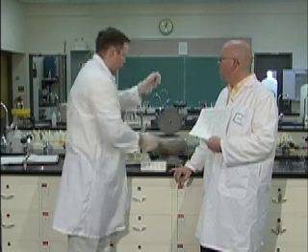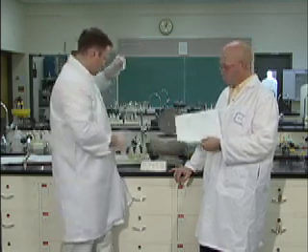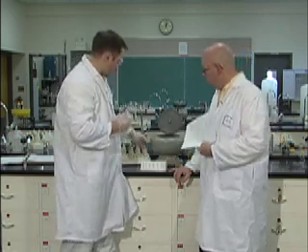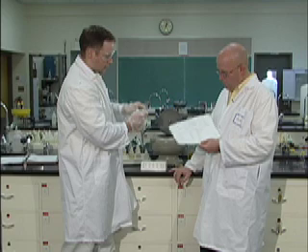Okay, so now to prove that this is iron solid in here, we have to dissolve it first. So we have to dissolve it back into solution. And what we're going to add is 6 molar hydrochloric acid again.